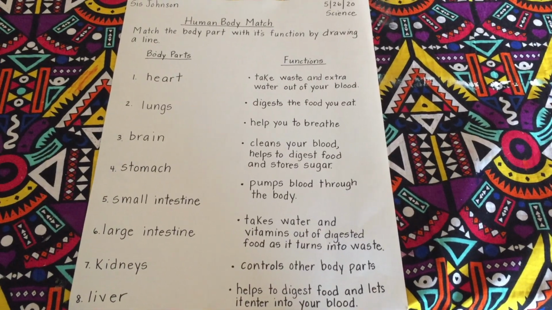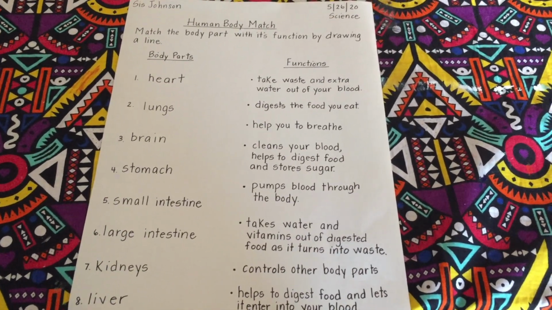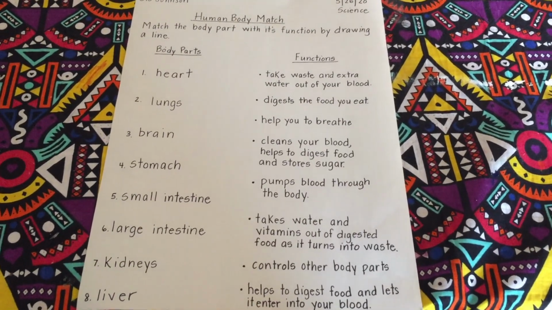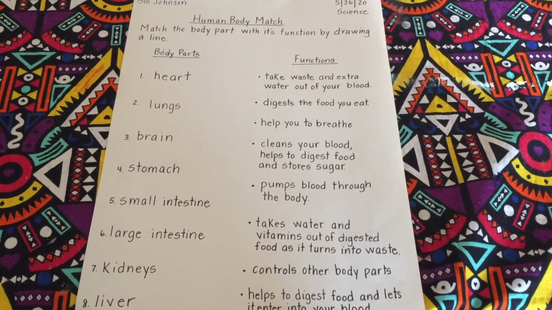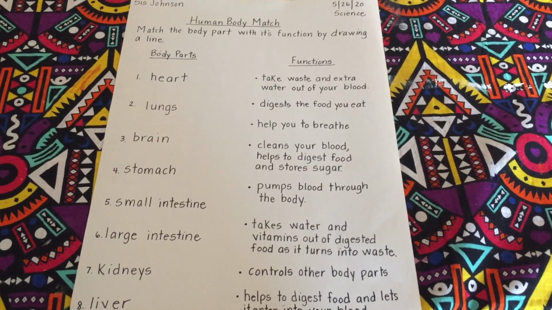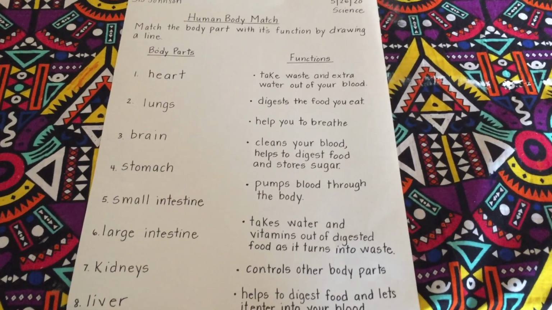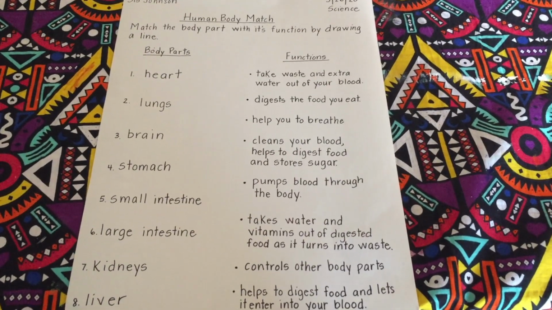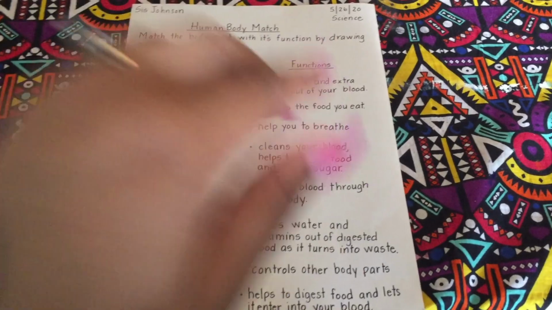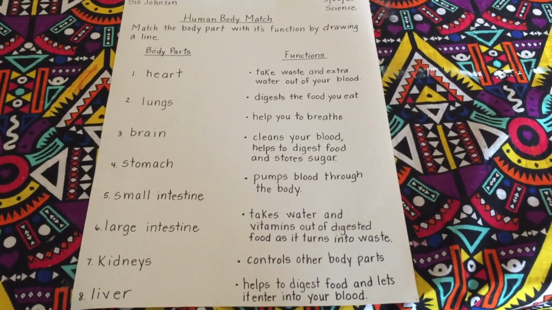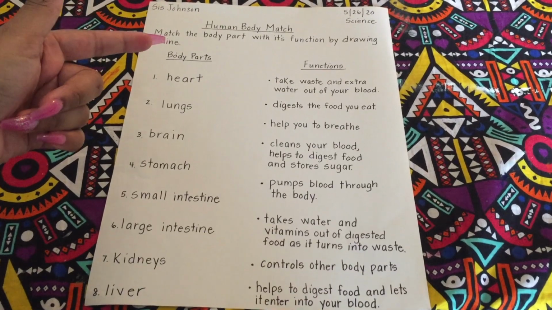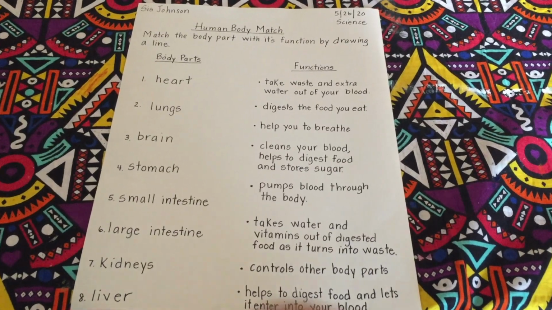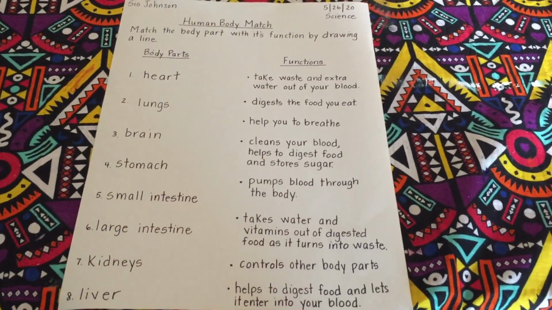Now that we are finished learning about the human body, organs, and their functions, you are going to complete this human body match. In your composition book, you're going to turn your book sideways and you're going to use 2 pages to create your human body match. So you're going to copy down what Sister Johnson has on this sheet directly into your composition book. On one side, you will write the body parts listed here. And on the other side, you will write the functions listed here.